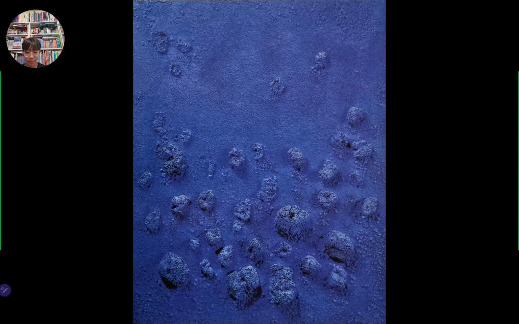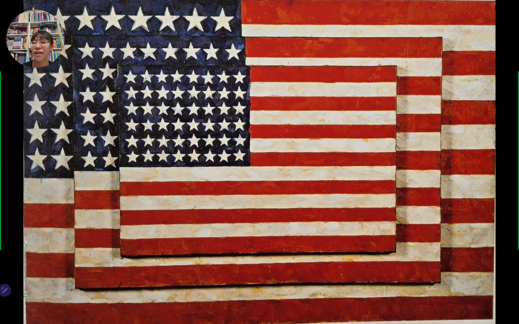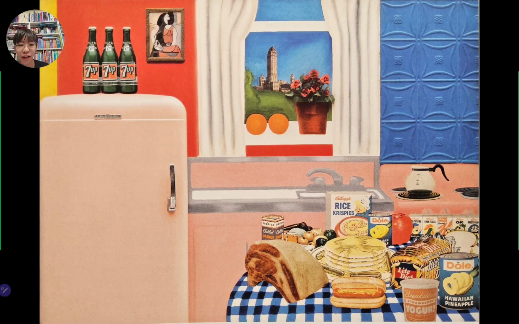And we also have these pigments as well. These pigments are actually different materials, but they're all in the same color. And we have these three American flags all painted individually and put on top of each other, and then shading added to make them look like they're floating on top of each other.